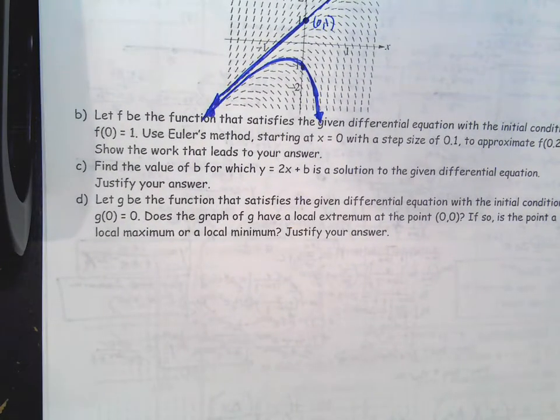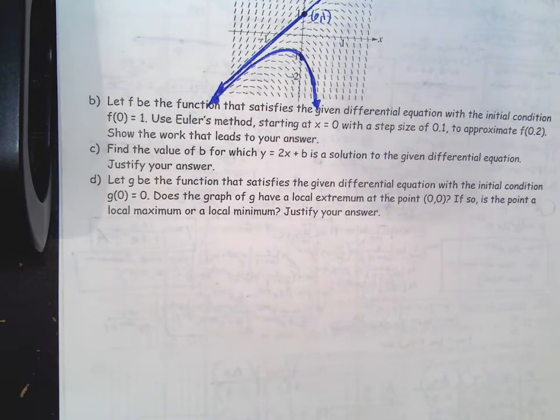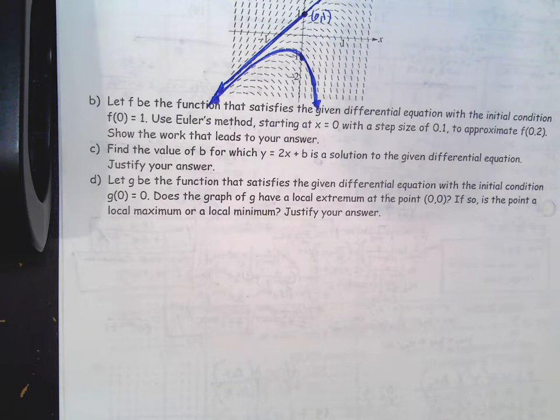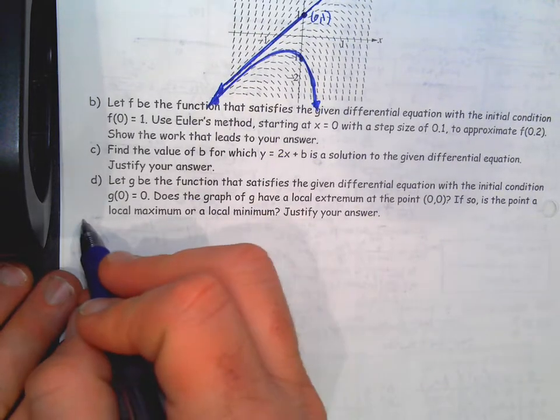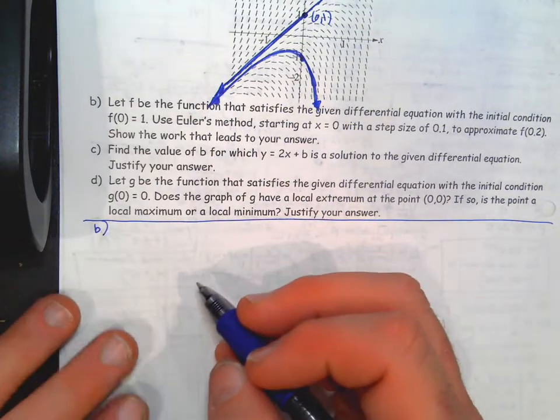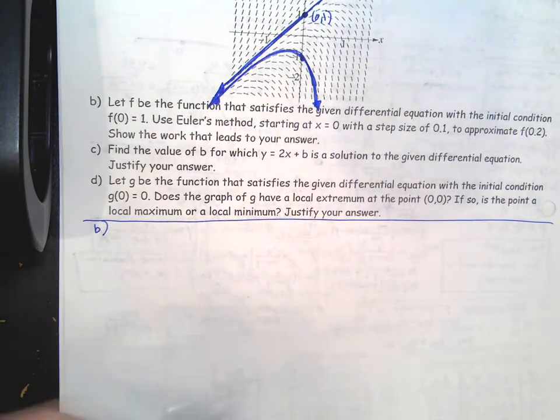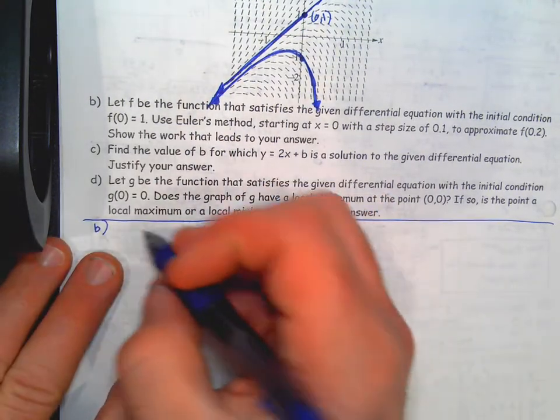Let f be the function that satisfies the given differential equation with the initial condition f(0) equals 1. Use Euler's method, starting at x equals 0 with step size 0.1 to approximate f(0.2). Show the work that leads to your answer. So this is Euler's method. It's only 2 steps. And I got to say, on the AP tests, Euler's methods, they usually only give you like 2 steps. So the whole table thing isn't as much of an advantage.